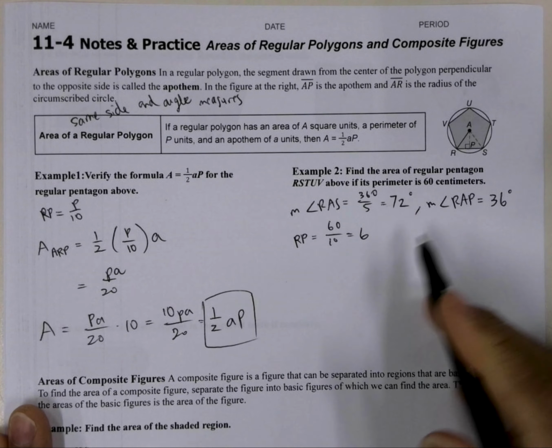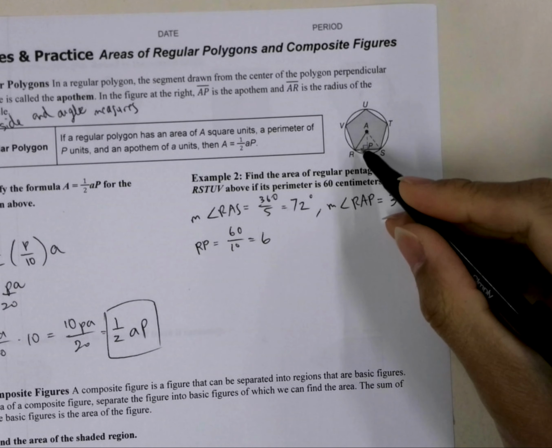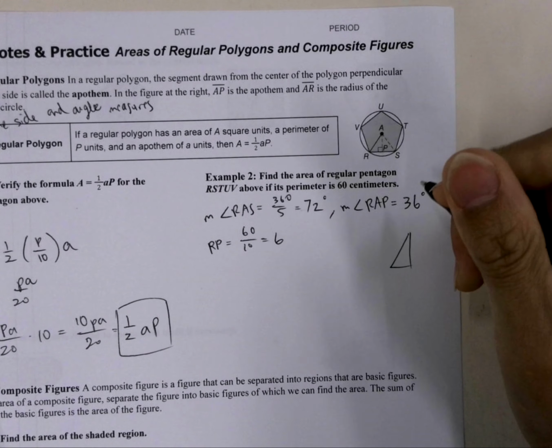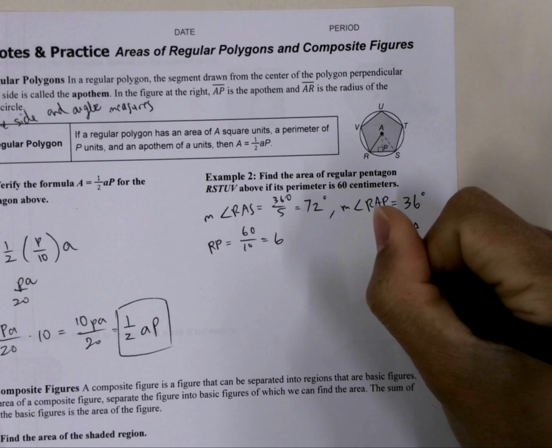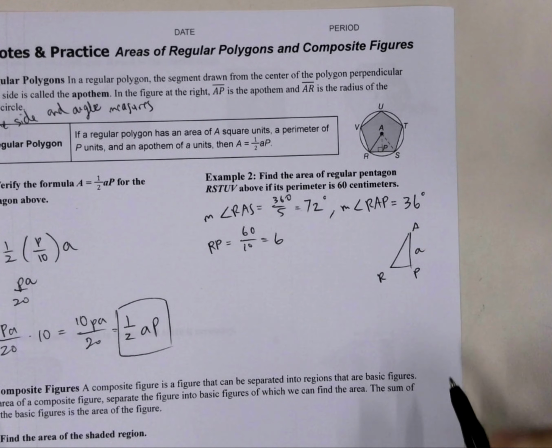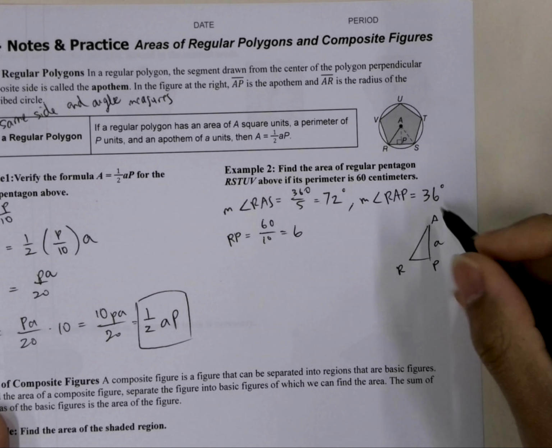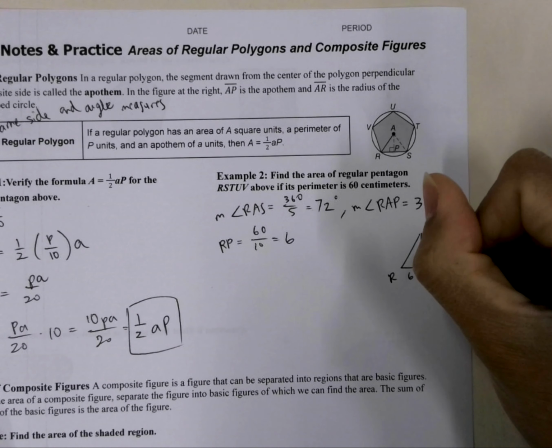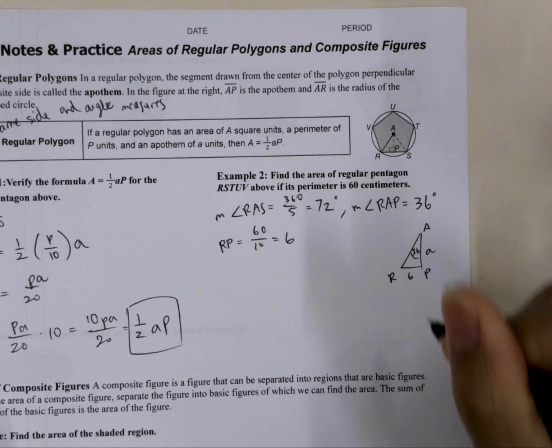Okay, and so now what do we have? Well, let me go ahead and draw the triangle ARP over here. This is my A, my R, and my P. I'm looking for lowercase a, the apothem side, right? And in this triangle, we know RP is 6, and we know that angle RAP is 36 degrees.